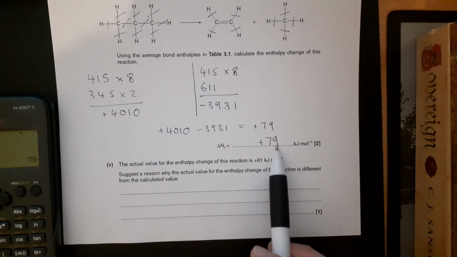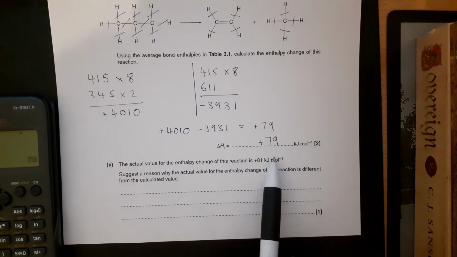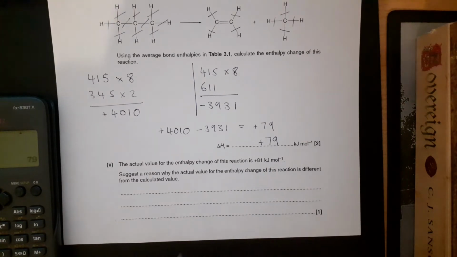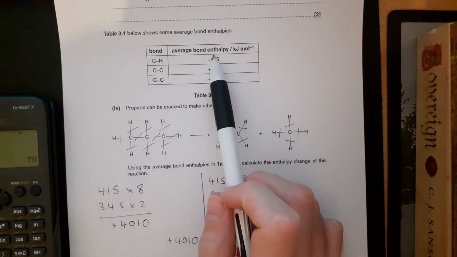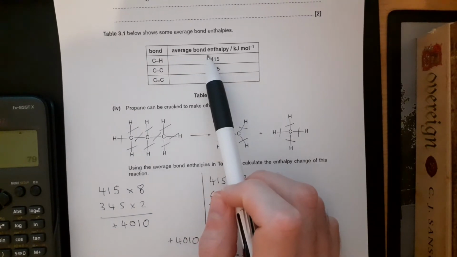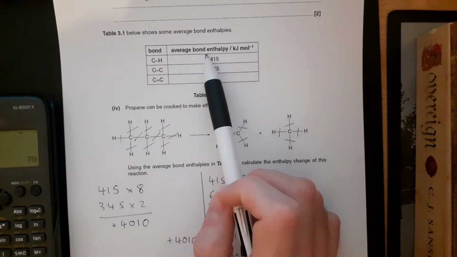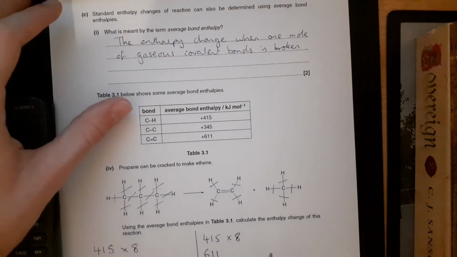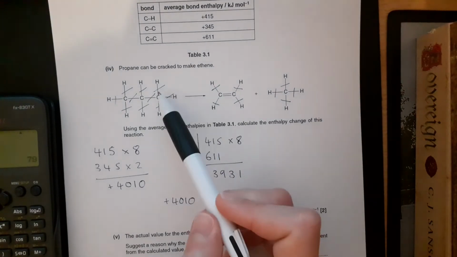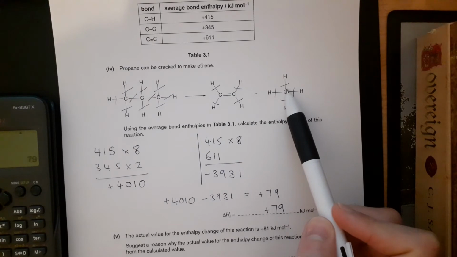Right, then it says the actual value for the enthalpy change of this reaction is plus 81. So we're slightly off here from our calculation. Suggest a reason why the actual value is different from the calculated value. Well, the key thing for this one is the fact that we've used the average bond enthalpies. Now the average bond enthalpy is the average, but the average of what? It's the average of the amount of energy needed to break the bond from our definition, but across different molecules. So for example, we've got CH bonds here, and we've got CH bonds here, and we've got CH bonds here.